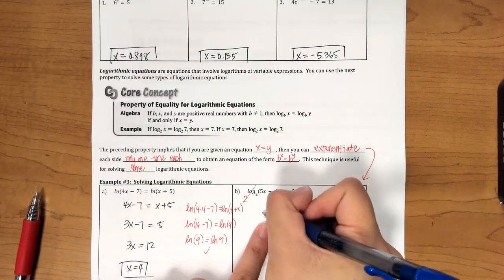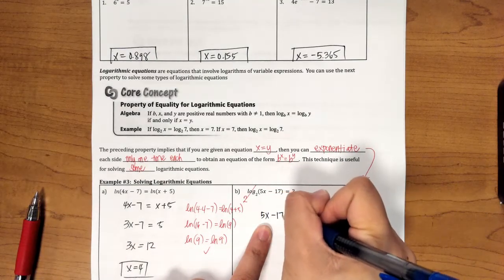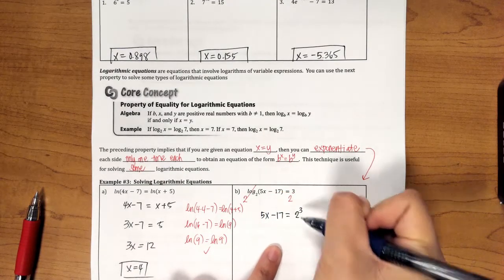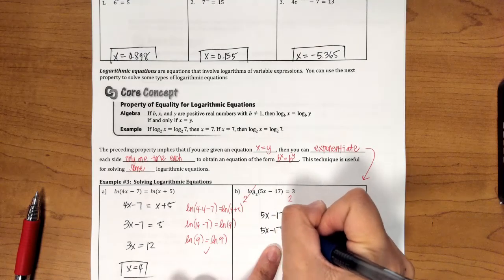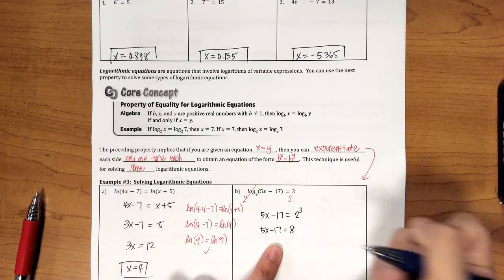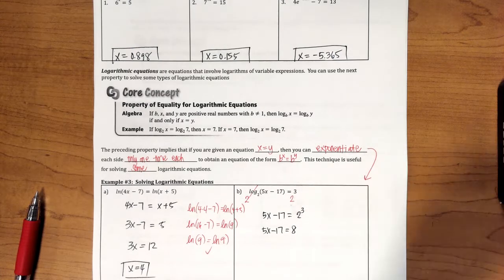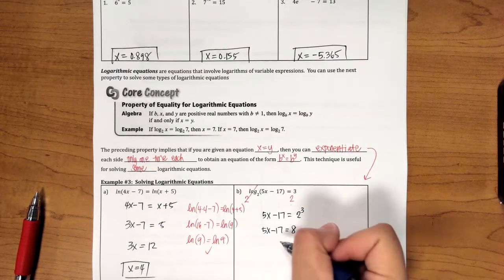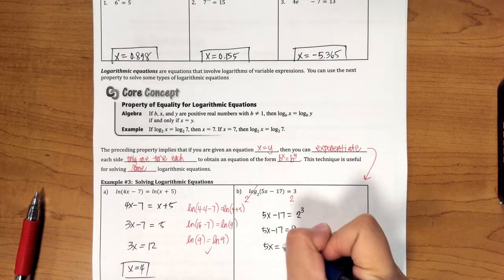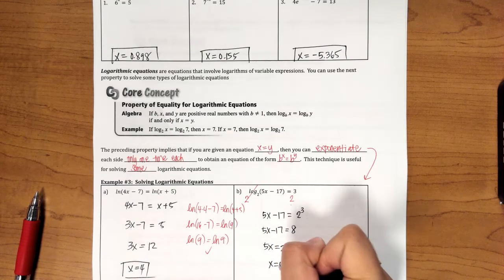So if this is gone, we have 5x minus 17 equals 2 to the 3rd power, which is 5x minus 17 equals 8. So just be careful, this is not 2 times 3, it's 2 to the 3rd power. This will be 5x equals 25, and x equals 5.